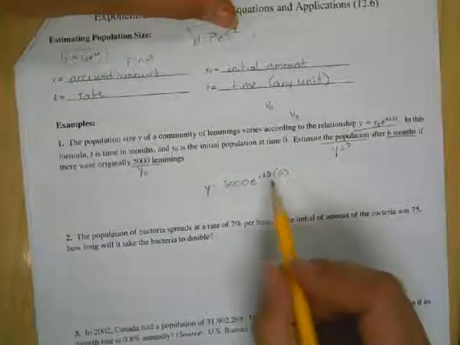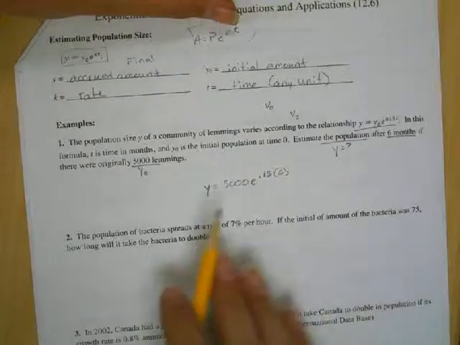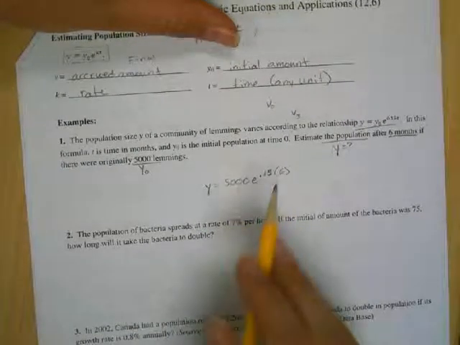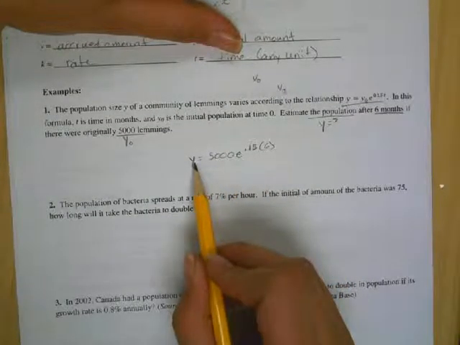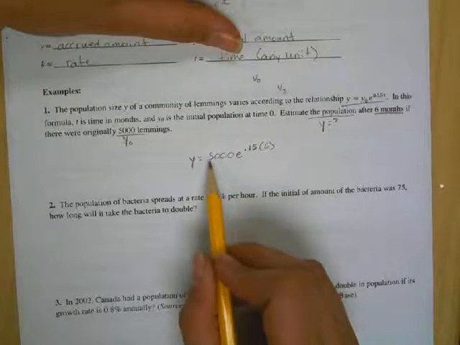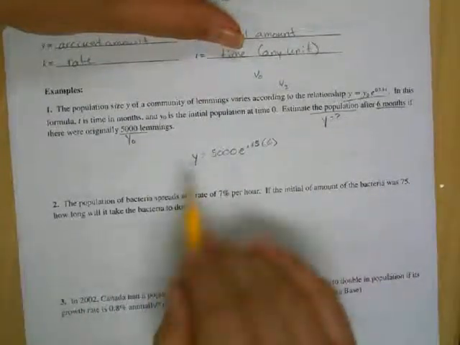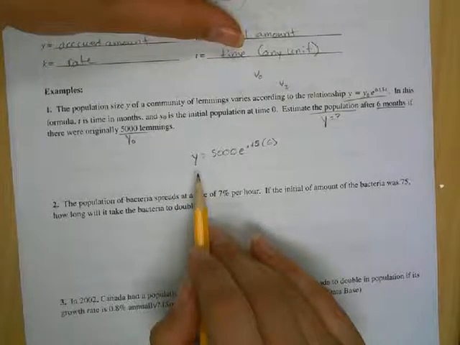So keep that in mind. Now they want us to figure out what the population is going to be after that 6 months. If you look at this, this already says y equals a bunch of numbers. Remember e is a number, so you don't have to do anything to it. You just plug it in.